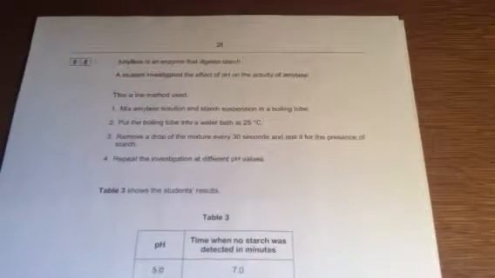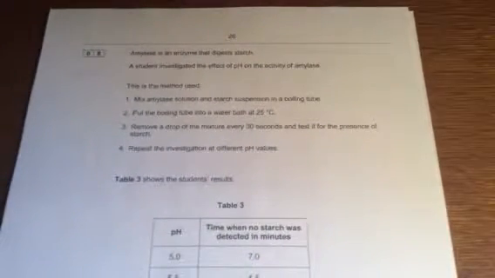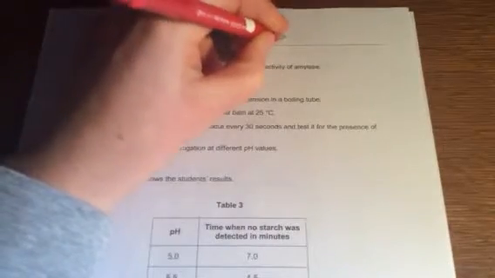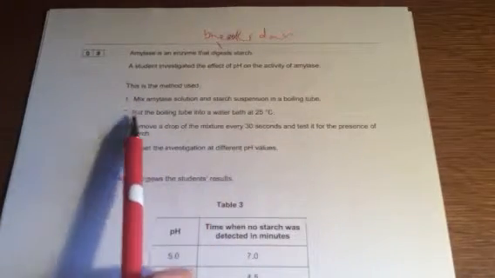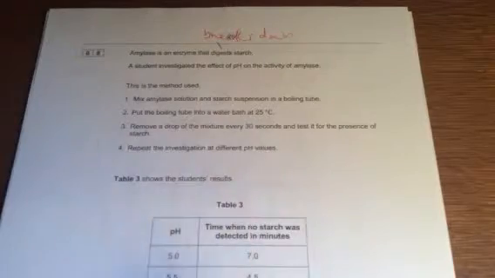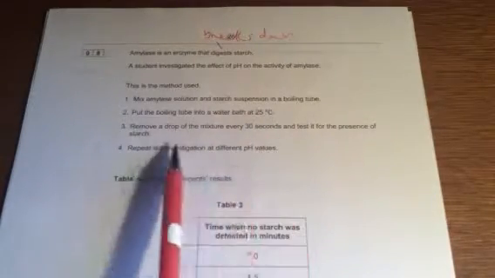Amylase is an enzyme that digests, breaks down. A student investigated the effect of pH on the activity of amylase. This is the method he used. He mixed the amylase and starch. He put the boiling tube into a water bath, presumably just to control the temperature.